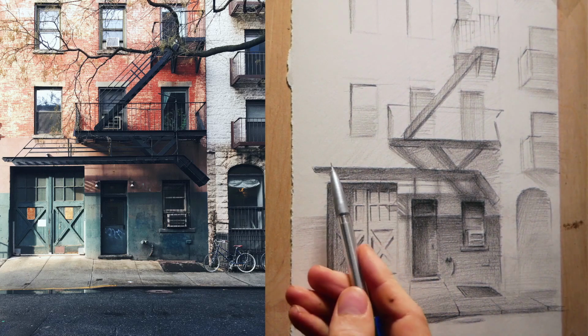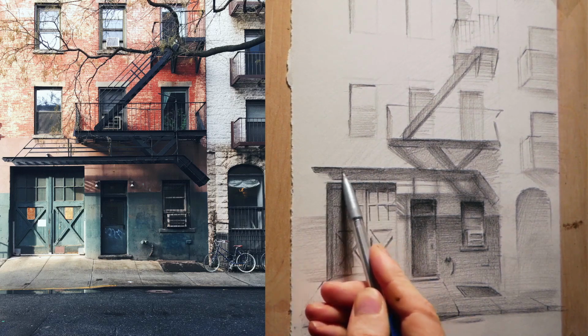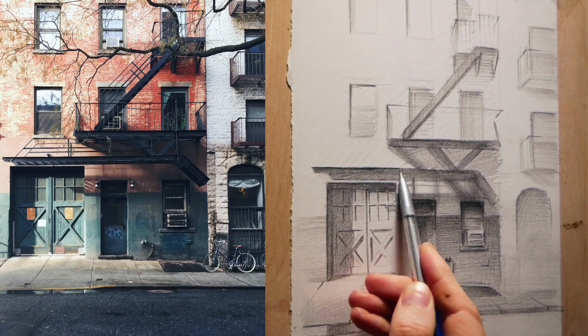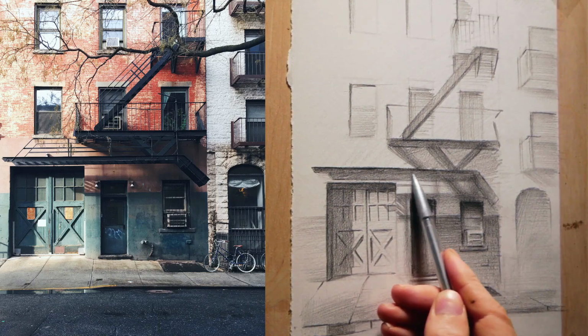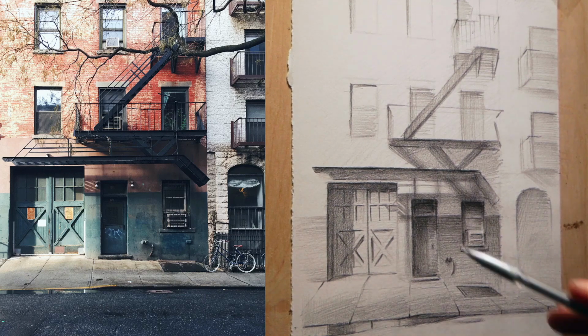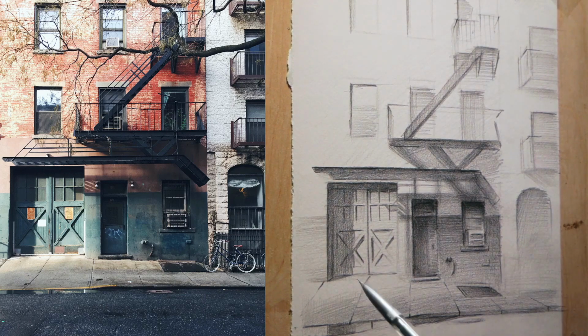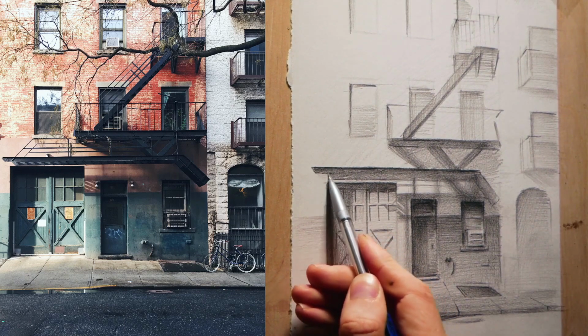And then from there I want to start working my way up and defining these sections of the fire escape, because they're definitely the focal point of the piece. So it's important that they're quite crisp where they need to be, so they project forward.